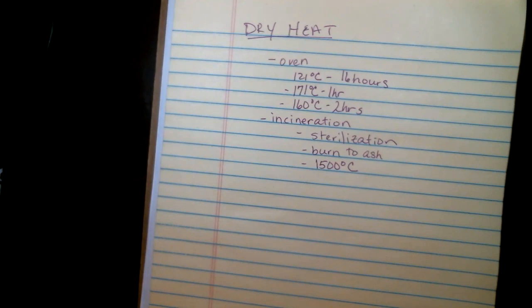Also during the Black Plague, in the 1300s, not the 1300s, the 14th century, they would literally take bodies out, pile them up, and burn them. So incineration is a very effective means of sterilization, and if we don't have anything else, it can be useful.